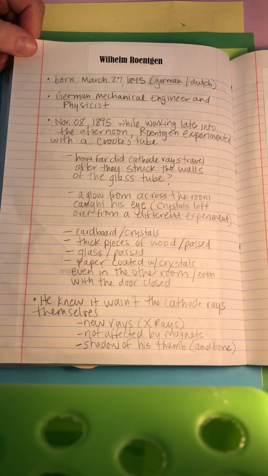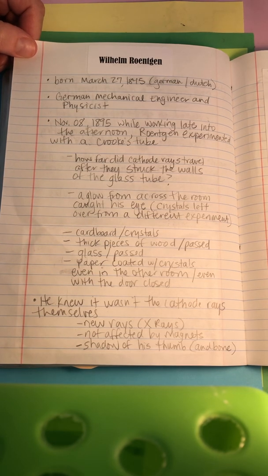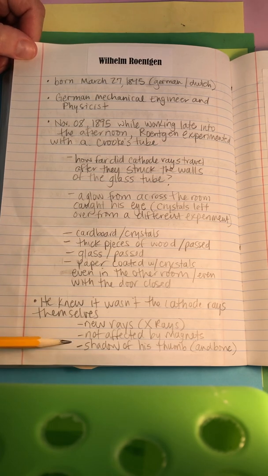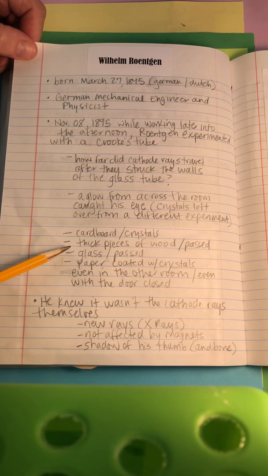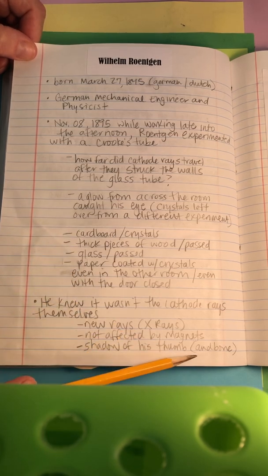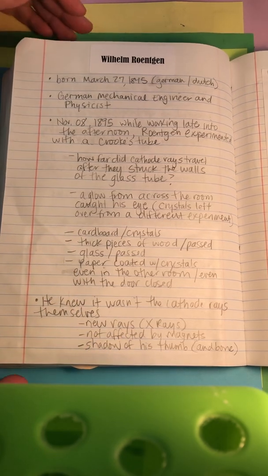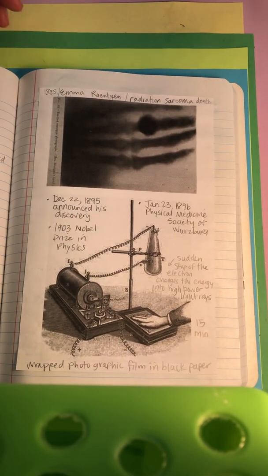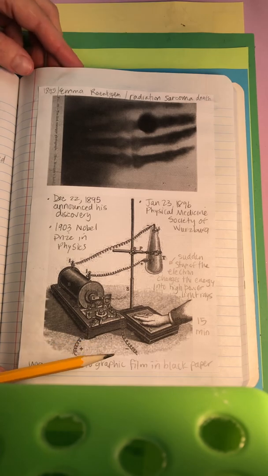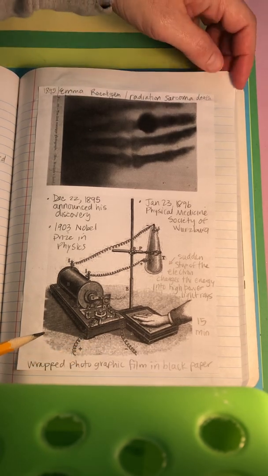He noticed a shadow of his thumb. And not only was it just the outline of his thumb, he could see the shadow of his bone inside. That was amazing, because he was thinking, I can't believe these rays not only go through wood and glass, but they can actually go through the body. And so he's famous for taking the Crookes tube and creating basically the first X-ray machine.